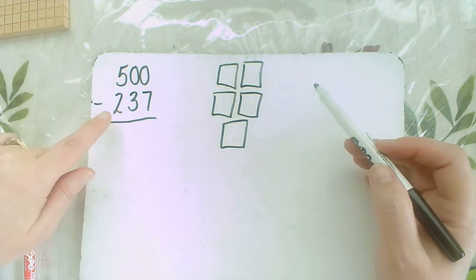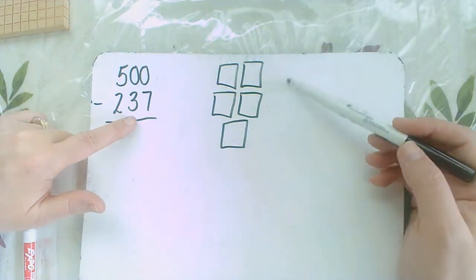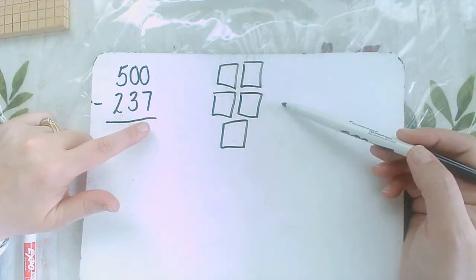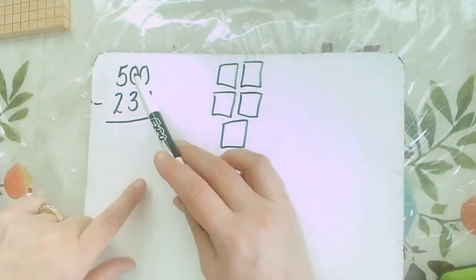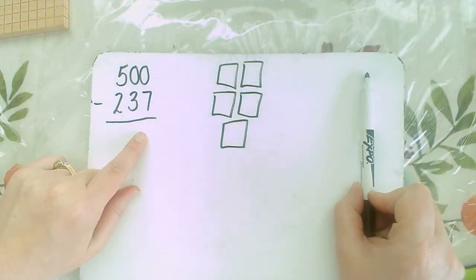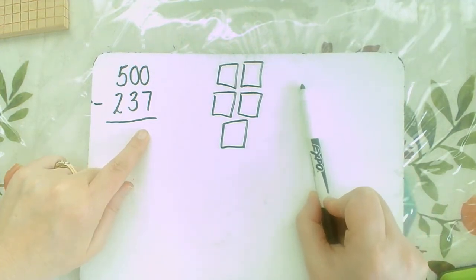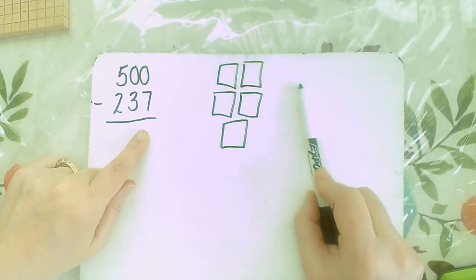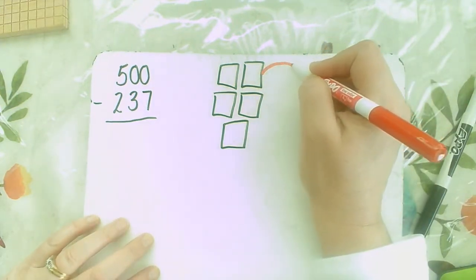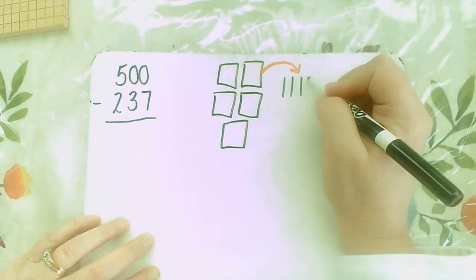Okay, now I'm going to be taking away 237. I'll be able to take away the 200, but I can't take away the 30 yet, or the 7, because I don't have any 10s and I don't have any 1s. Usually we're starting at the 1s, and so I would go to my 1s, and if I don't have any, I would go next door to get some. But when I go next door, there's nobody there. So there are no 10s, which means I need to go right over to the hundreds, and I'm going to take this 100 and turn it into some 10s. And of course we get 10 10s.